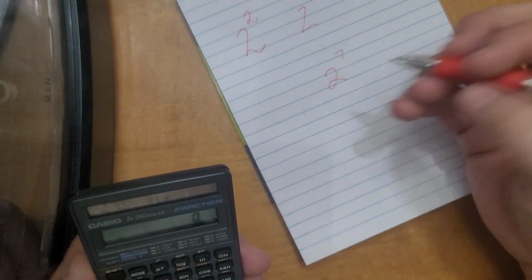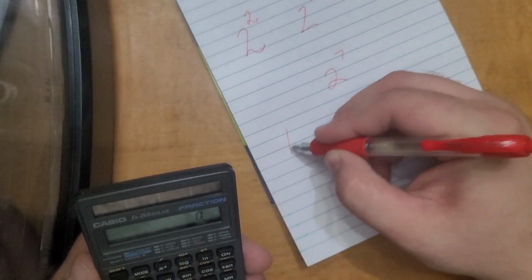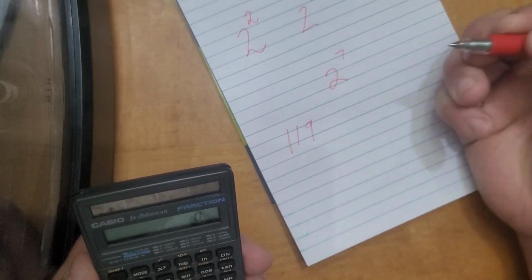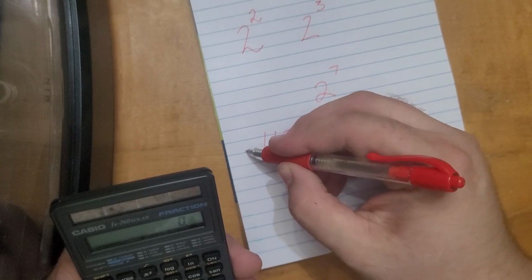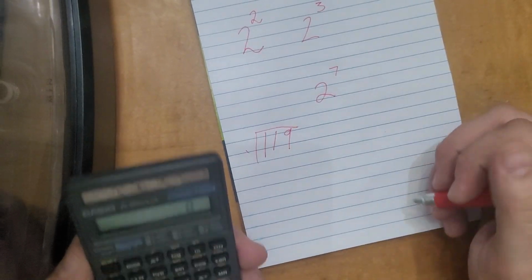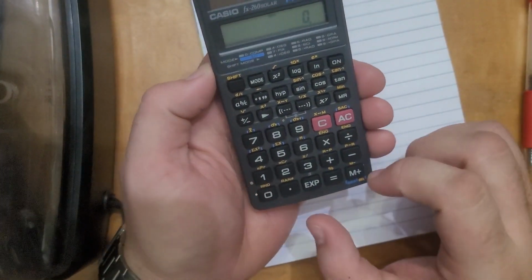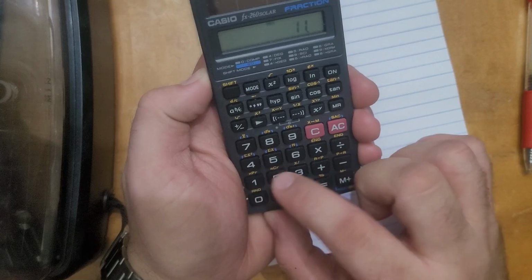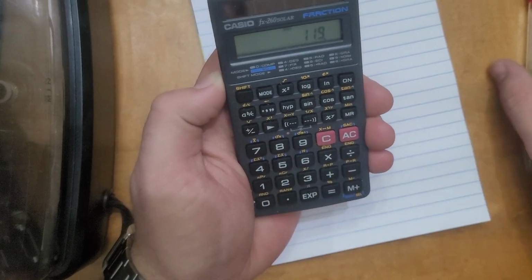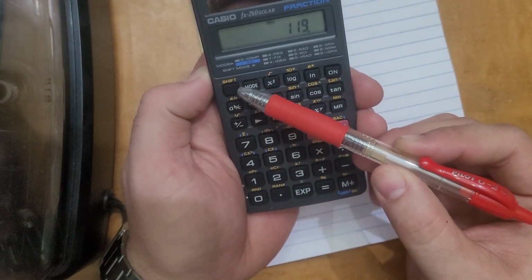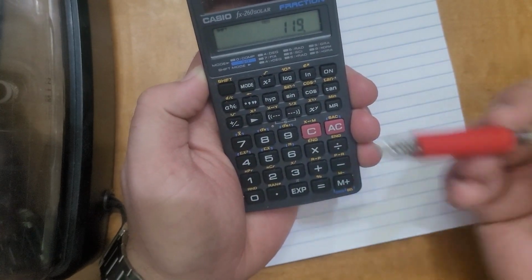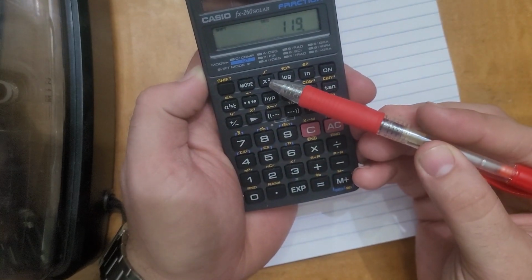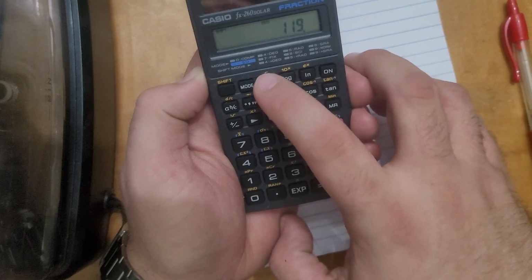So let's say that we have another number. Let's say we've got 119, and we want to do the opposite of squaring. So we want to do a square root of the number. The way we do that is we type in our number first, so 119. And now we're going to use our shift button right up here. We hit it, and then we hit our x squared button right here.